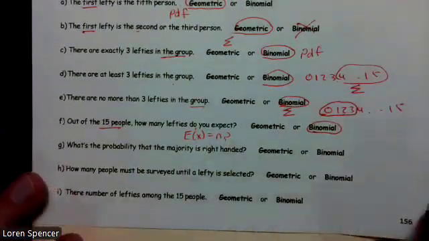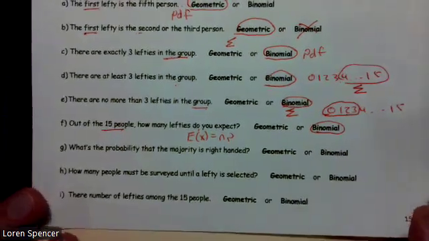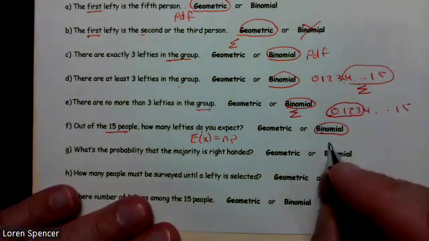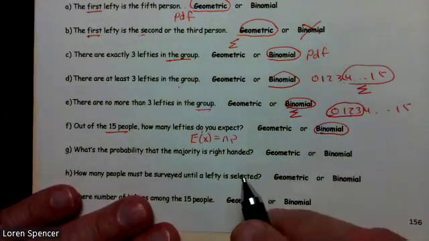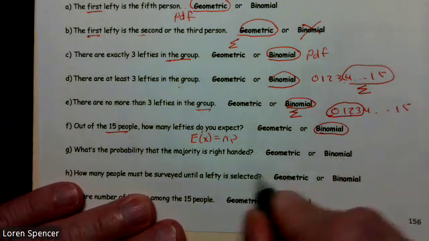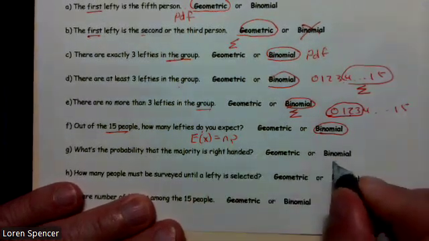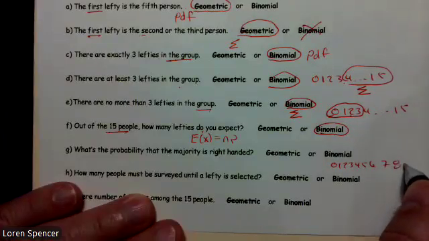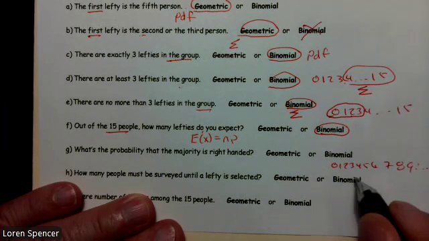What's the probability that the majority is right-handed? Well, that means I could have 0, 1, 2, 3, 4, 5, 6, 7, 8, 9, all the way to 15.